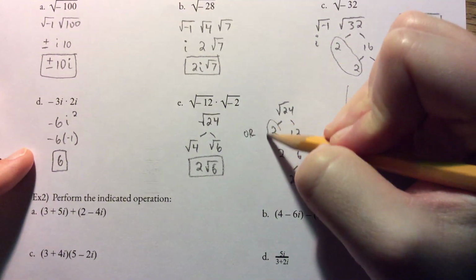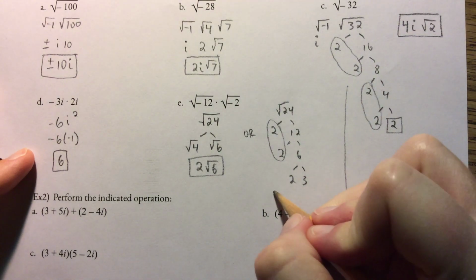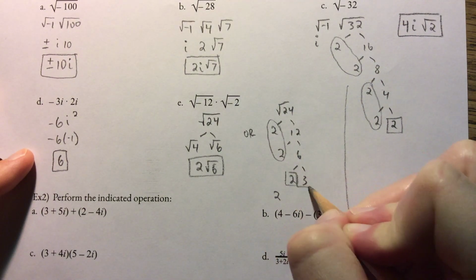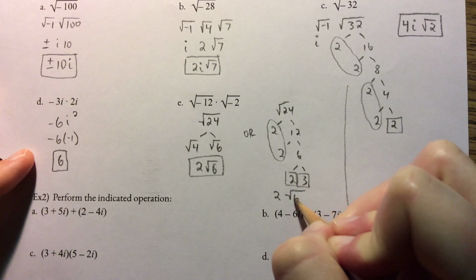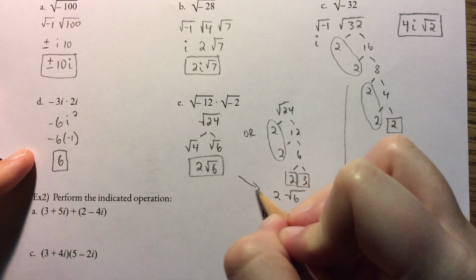And you can see I have one pair of 2's that comes outside, and these are the 2 things that are left on the inside. So it's the same answer either way here.